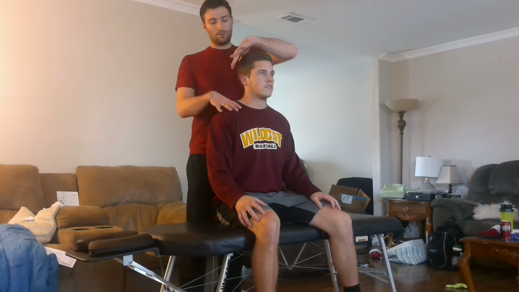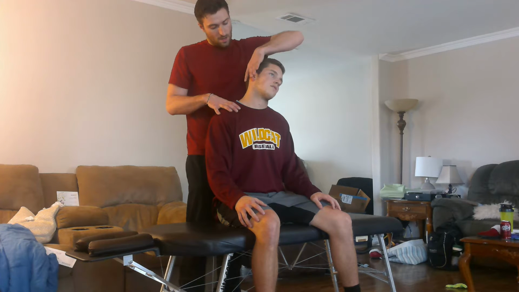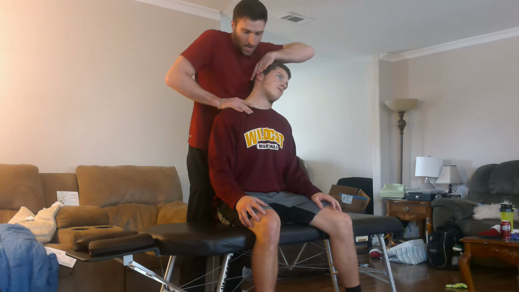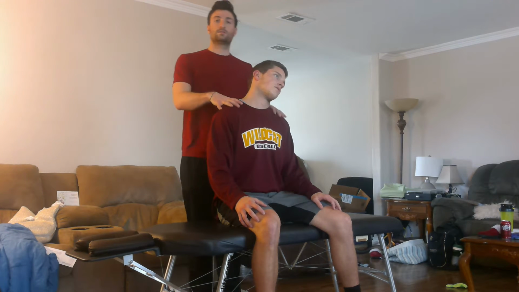So this is a shoulder depression test. All you're going to do is laterally flex the patient's head passively with one hand, and you're going to decompress with the other one, and it's going to tether that and see if that brings more pain.